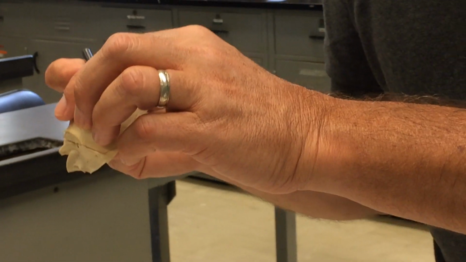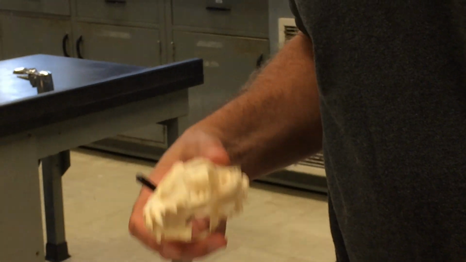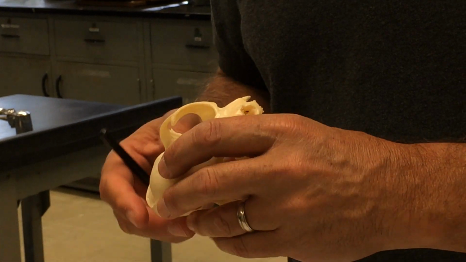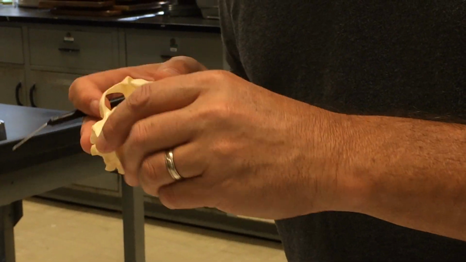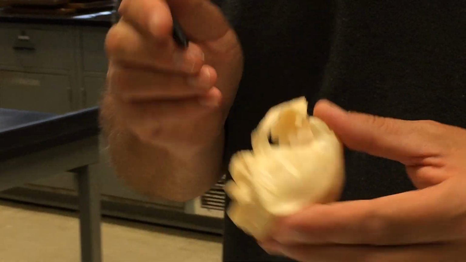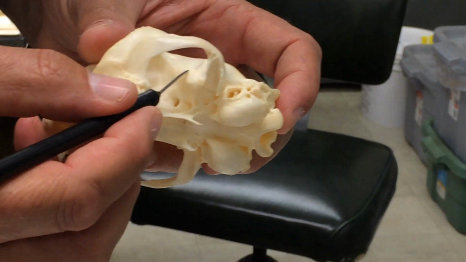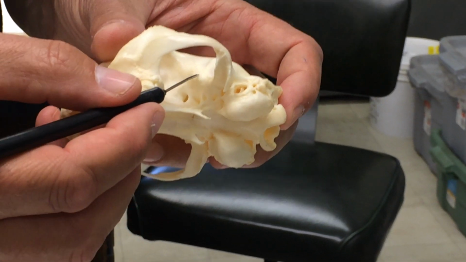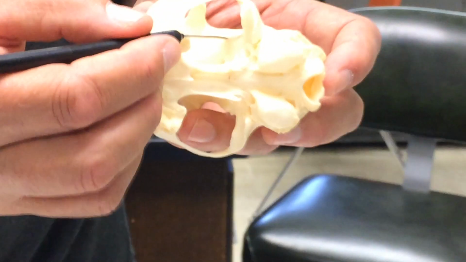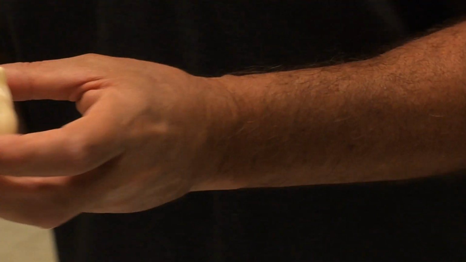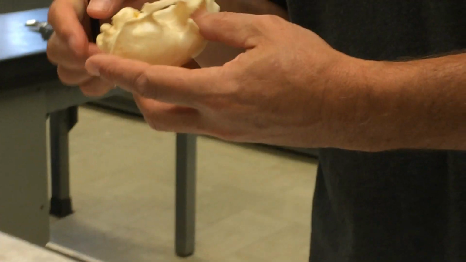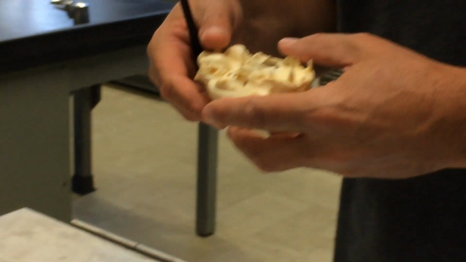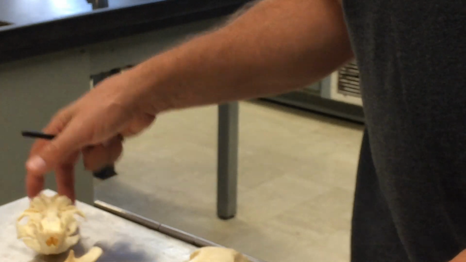Right there. Whereas a cat in that same region does not have an alisphenoid canal. And these ones, they're really hard to see the sutures on. They're beautiful skulls. Oh no, there you can see the suture. So this is the alisphenoid of the sphenoid, but there's no alisphenoid canal. So this guy in here.